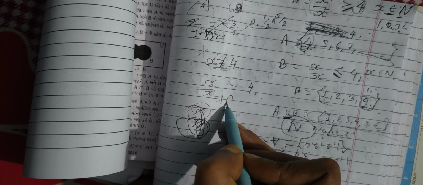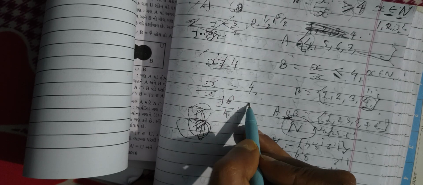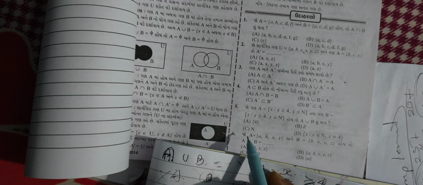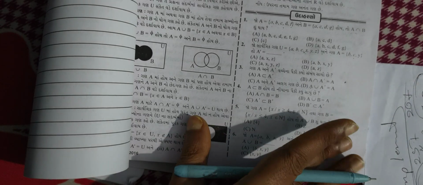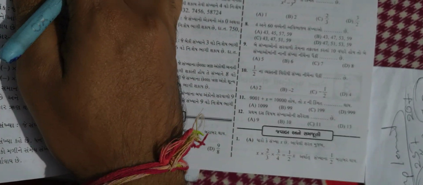If we do 16 divided by 4, then we will get 4, so which is not true. So our answer will be N, but still let me just cross check this one. The answer is N.